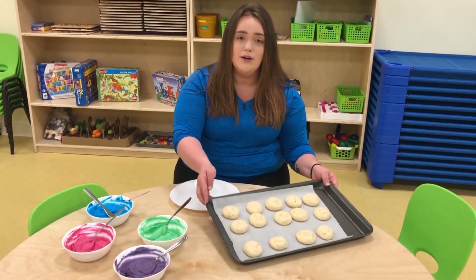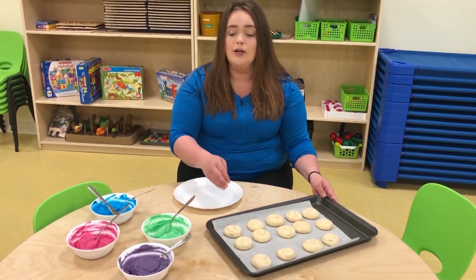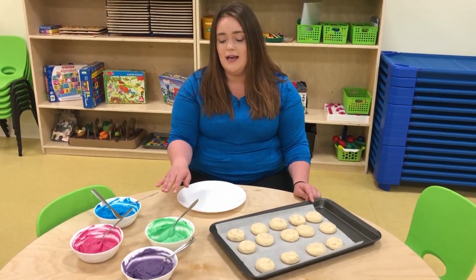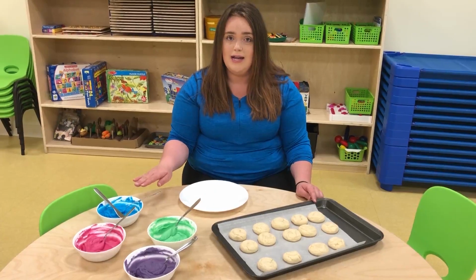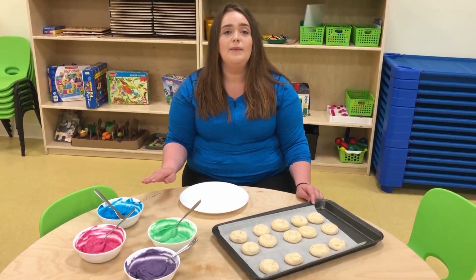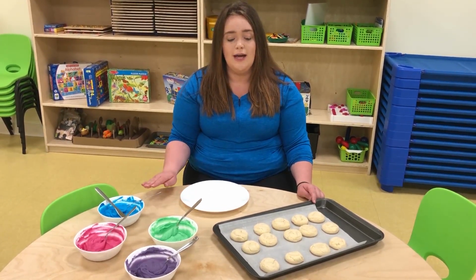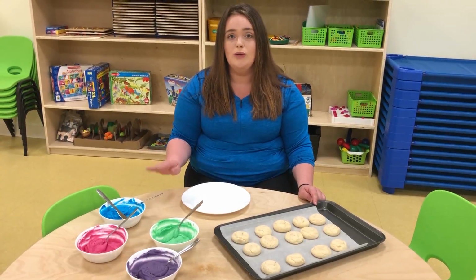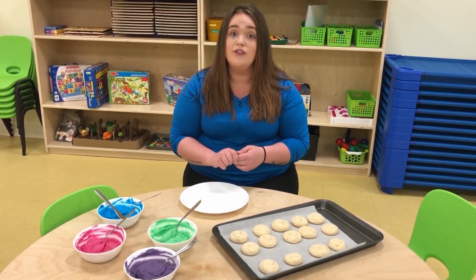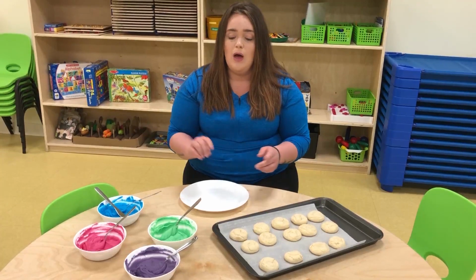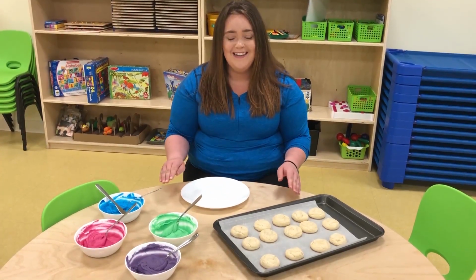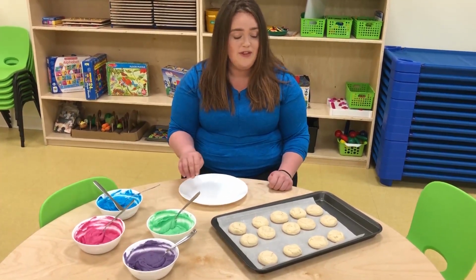So now that our cookies are fully baked and they have cooled, we are going to ice them with our icing. I've already pre-mixed our icing. But I want to remind my friends that before we touch any food and cooking, we should always make sure that we have washed our hands for 30 seconds. I've already washed mine, so we're going to start with icing.